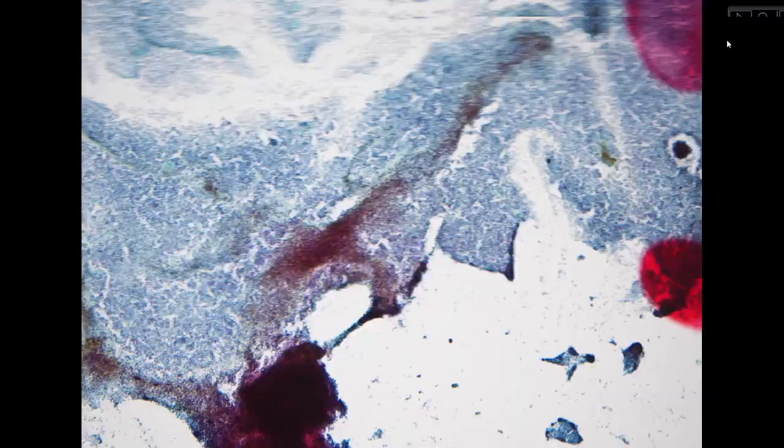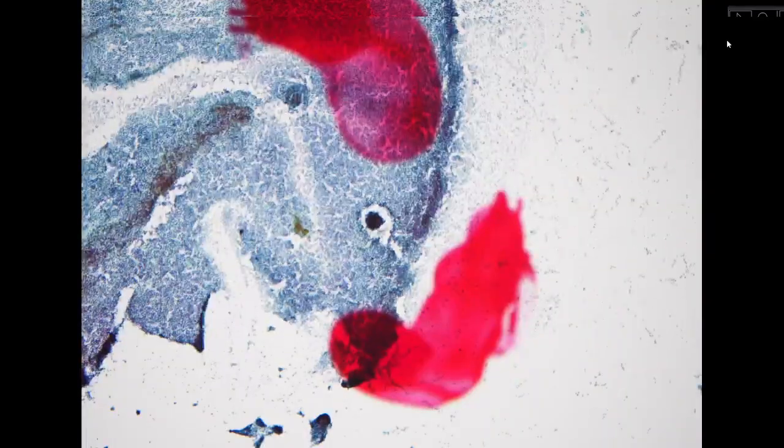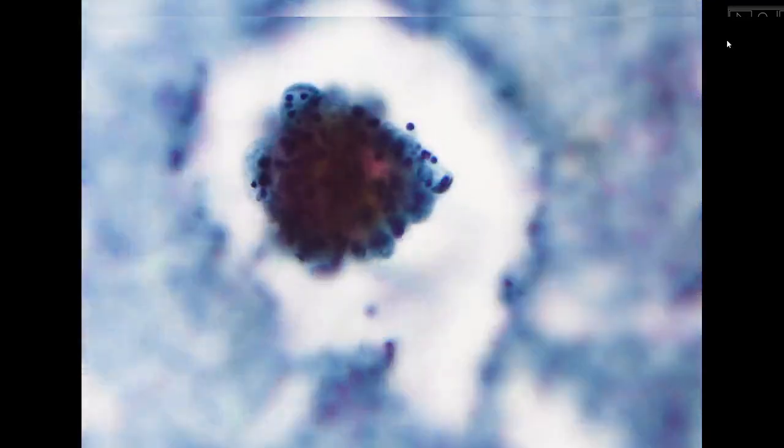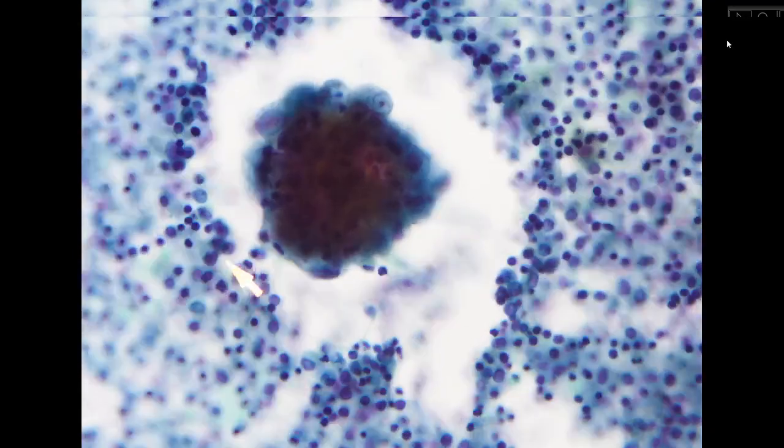So one more case. Again, pleural effusion, lung adenocarcinoma. This is another case of recurrence. In the background, a lot of inflammatory cells, and then we have these three-dimensional clusters as a second population.